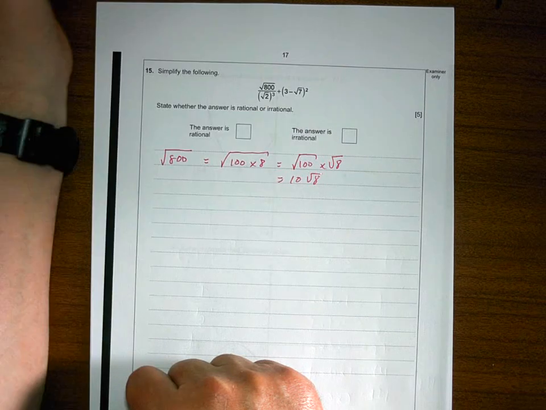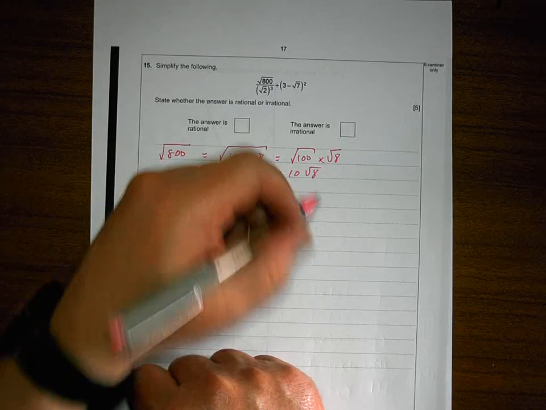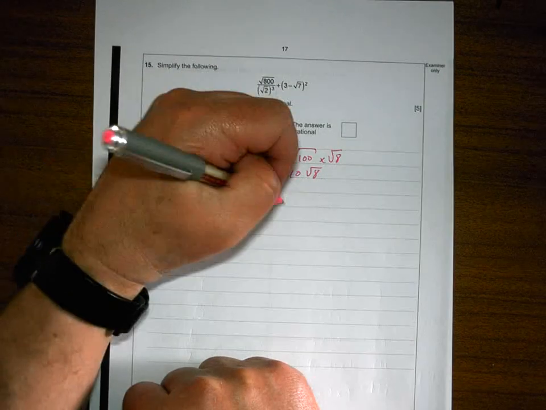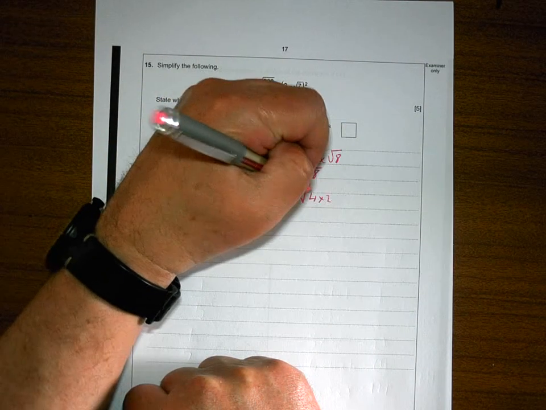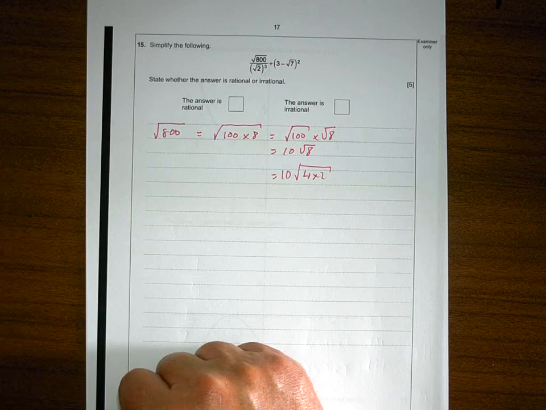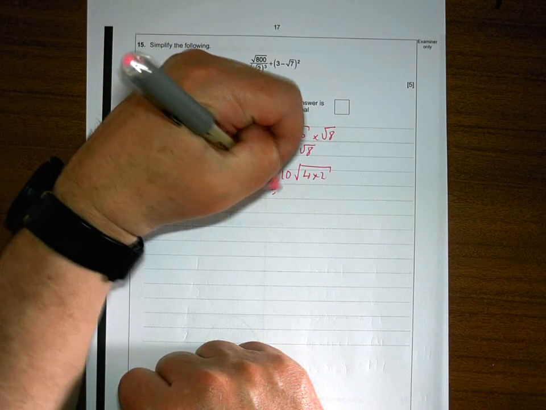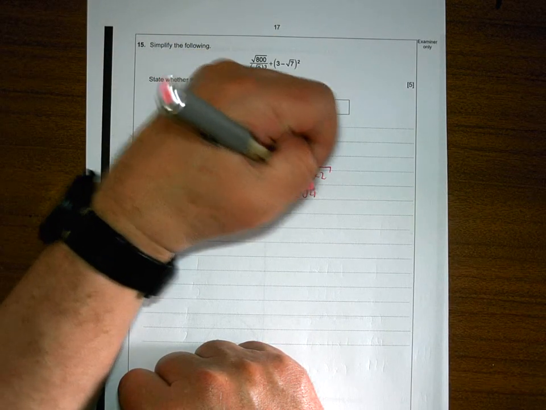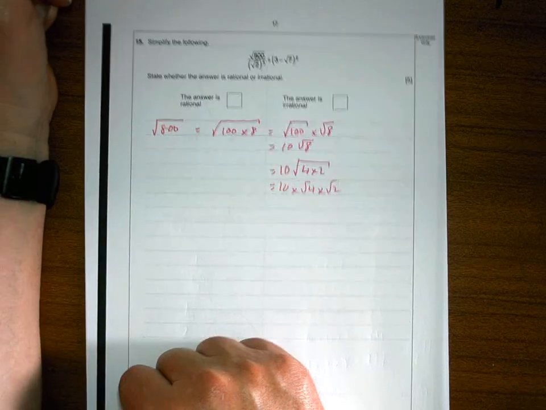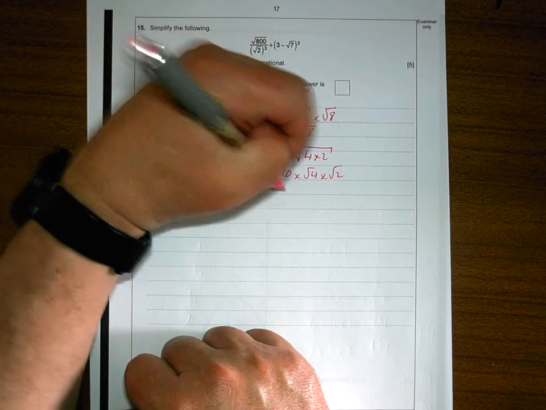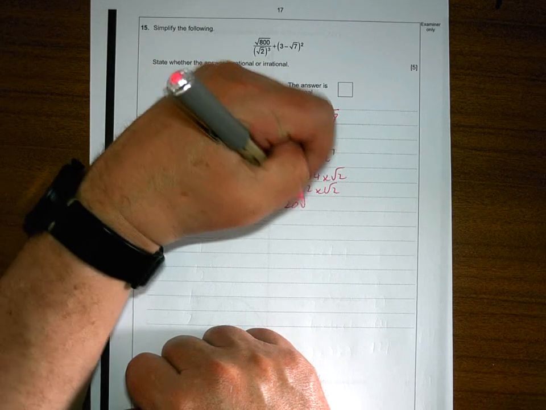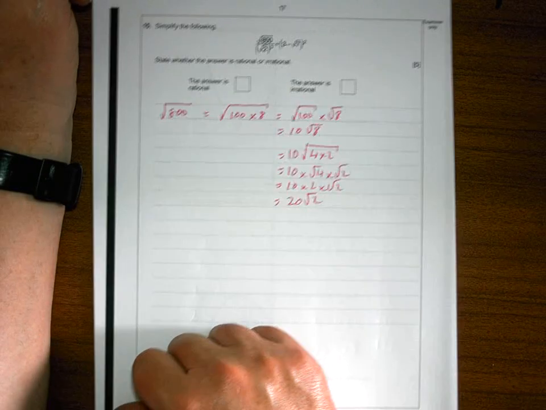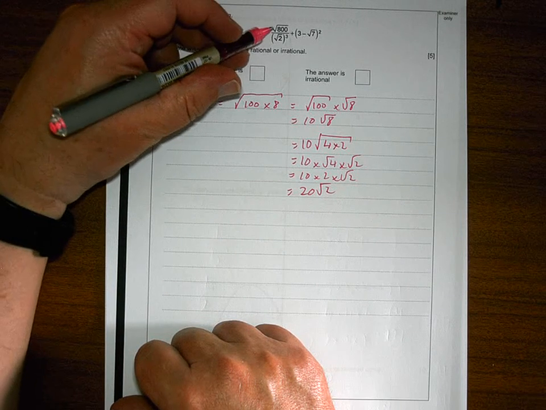But 8 I can write as 4 times 2, where 4 is a square number. So that's going to be 10 times the square root of 4 times the square root of 2. Square root of 4 is 2. So that's going to be 20 root 2. So root 800 I can write as that.